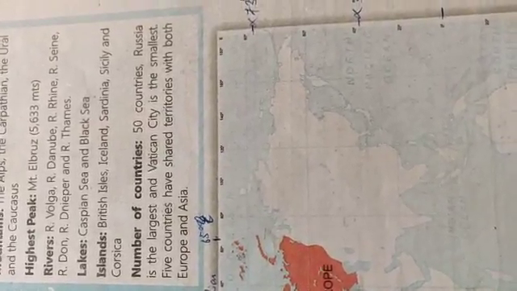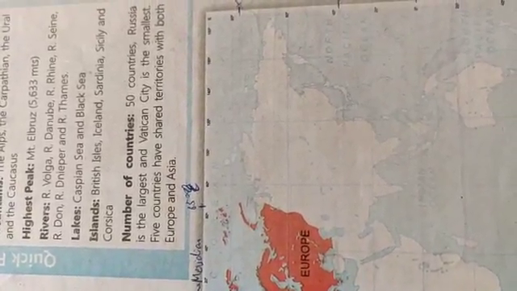Number of countries is 50. Russia is the largest and Vatican City is the smallest. 5 countries have shared territories with both Europe and Asia. So these were the tidbits which are very important for you to learn. Please write important over there.